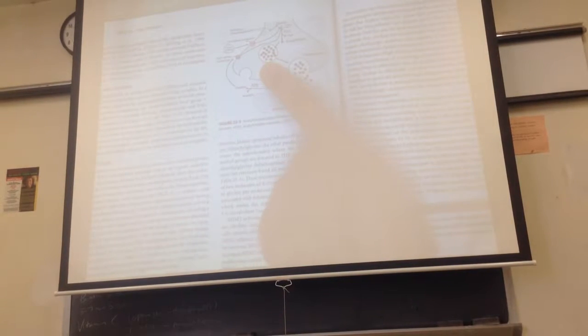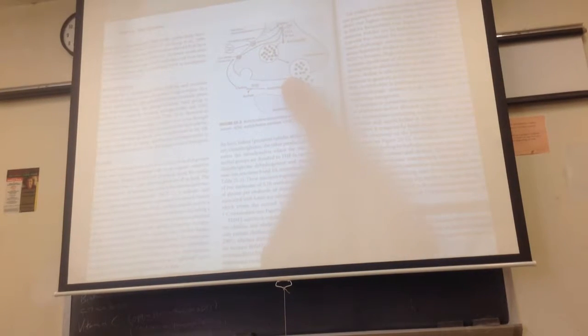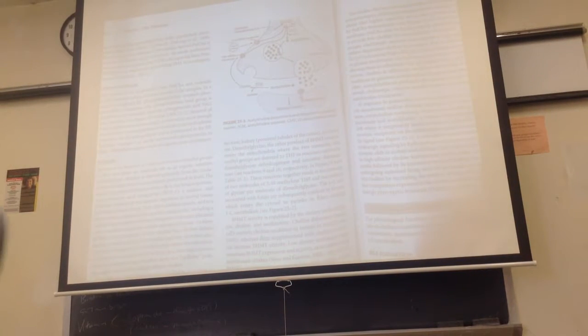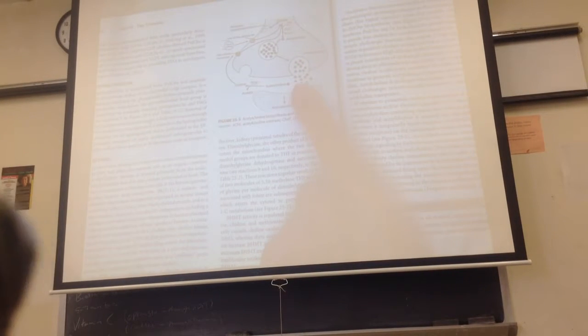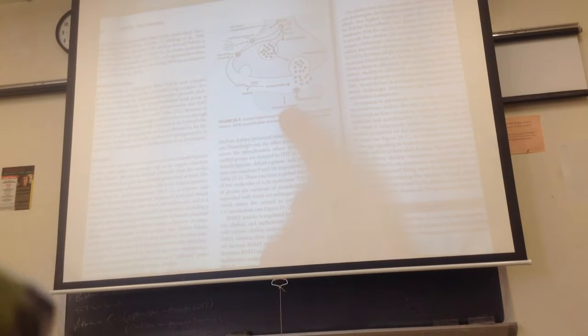You store it up in a presynaptic vesicle. The presynaptic vesicle travels to the edge of the presynaptic neuron, and it fuses, and then all that acetylcholine is released. And then it attaches to the postsynaptic neuron, the receptor, so that this neuron becomes activated.